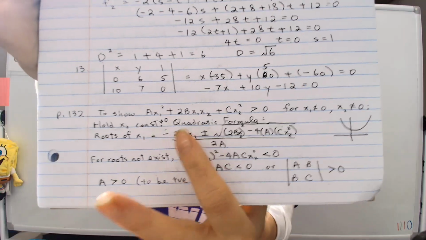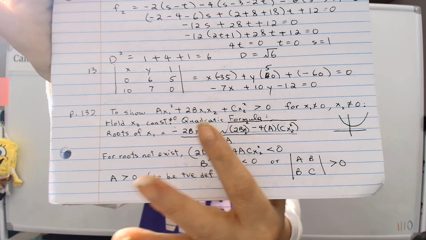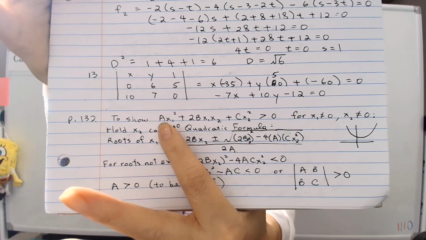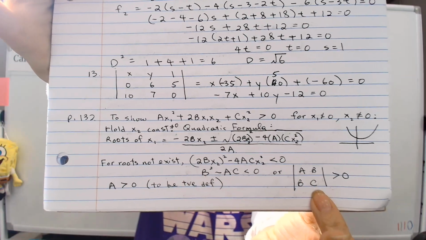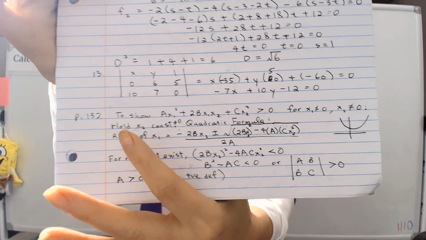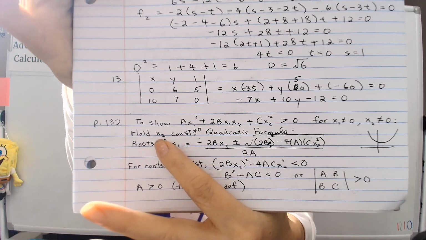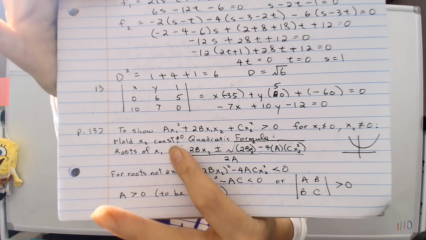To show this is bigger than 0 with those conditions, A bigger than 0 and the determinant bigger than 0, what we're going to do is hold x2 to be a constant value that isn't 0. If it's 0, it's even simpler.